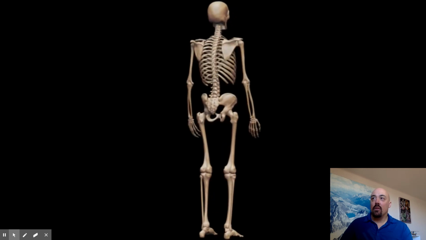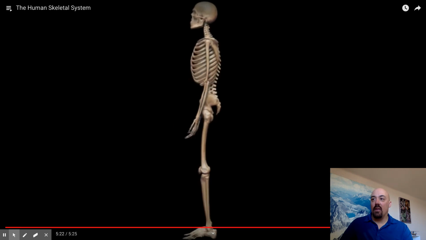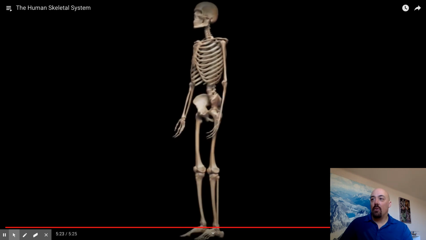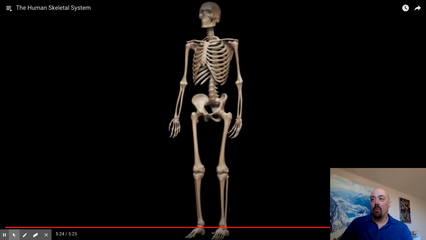So those are the bones of our body. Oh, the one thing I didn't mention is our kneecap. It's called our patella. It is right here. It's what we call a sesamoid bone. And we'll talk more about sesamoid bones in a minute, but it's right on the front. And that's all the bones of our body.